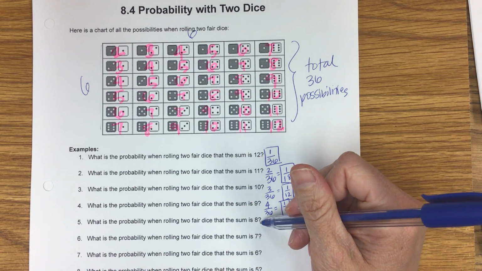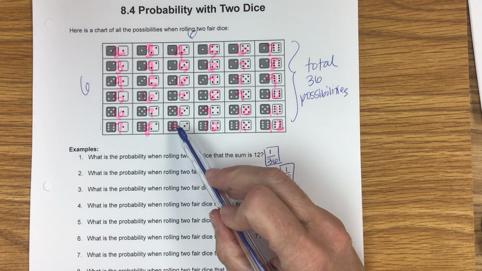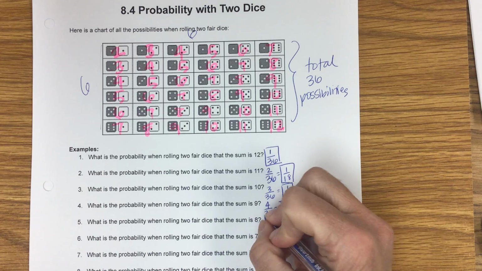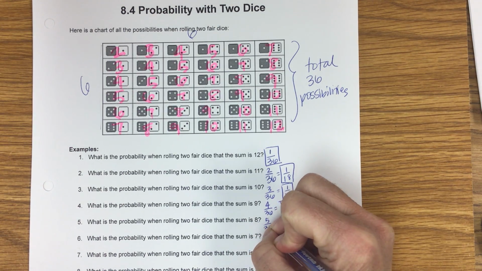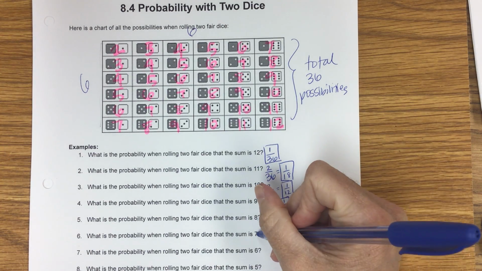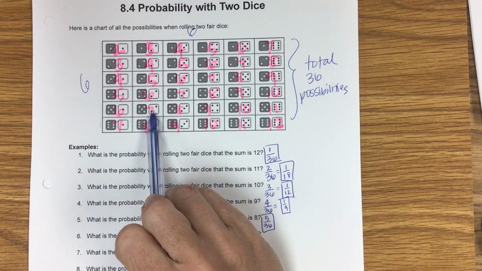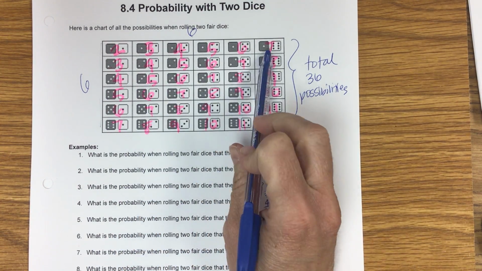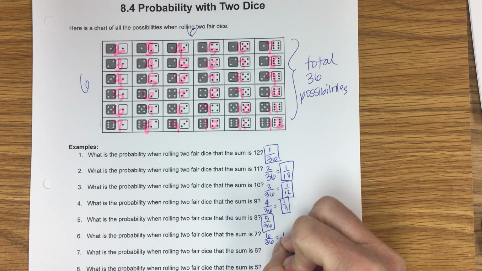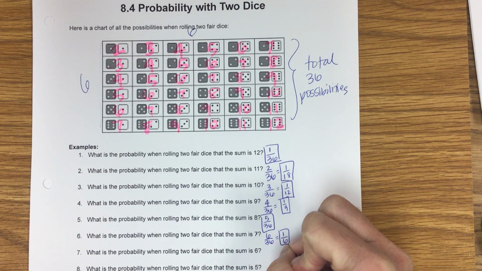Moving on, a sum of 8. Let's see, 1, 2, 3, 4, 5. There's 5 ways to get an 8, so 5 out of 36, not reducible. For 7, there are 1, 2, 3, 4, 5, 6. There's 6 ways to get a 7. 6 over 36 is 1/6.